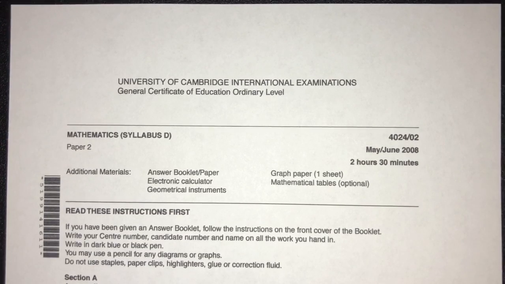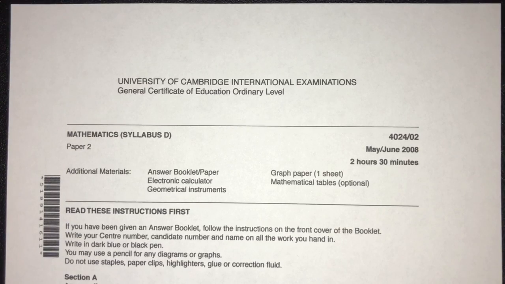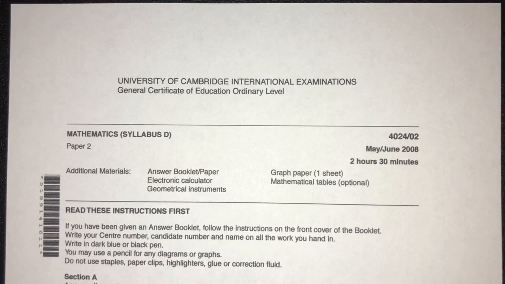This one is paper 2 of May-June 2008 of O-Level Math. Now, of course, with that being said, let's move on to question number 1.